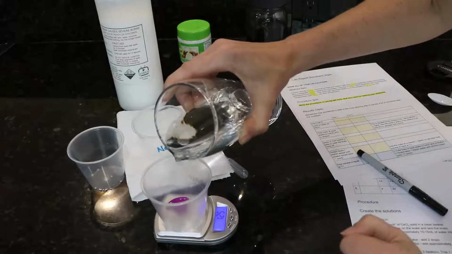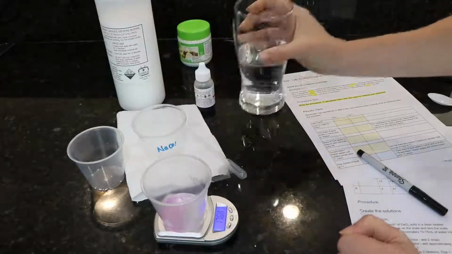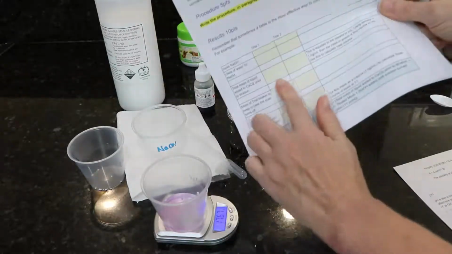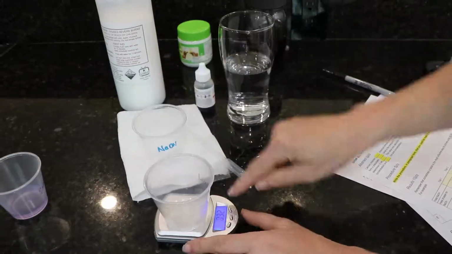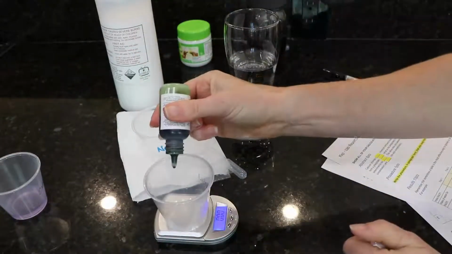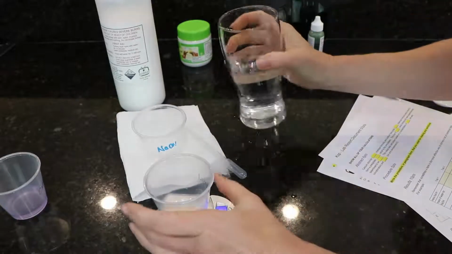So I'm going to start with my Cabbage Indicator, and you see I put in a little more than a milliliter of Cabbage Indicator, and I accidentally splooshed my water a little bit too heavily, but whatever you do, record what you have. And then set up your second trial as well.